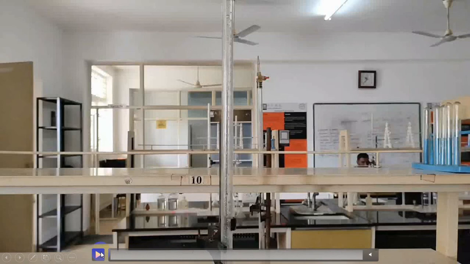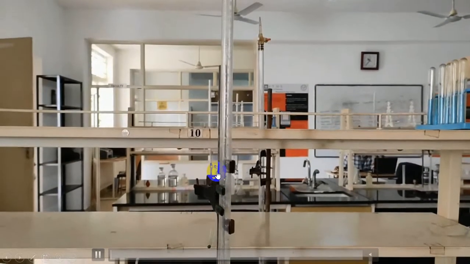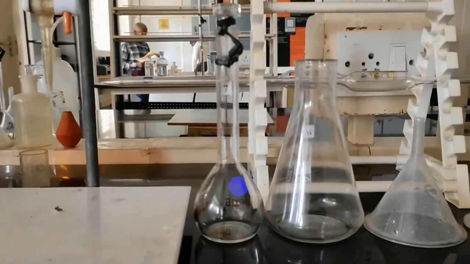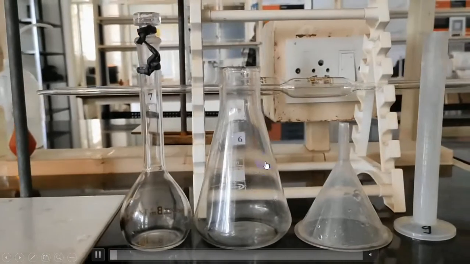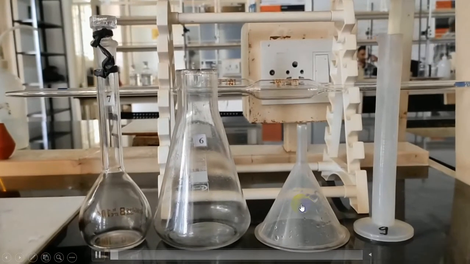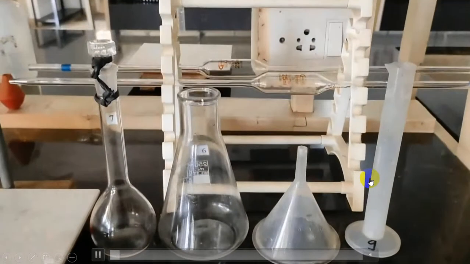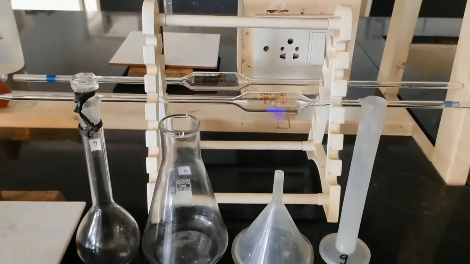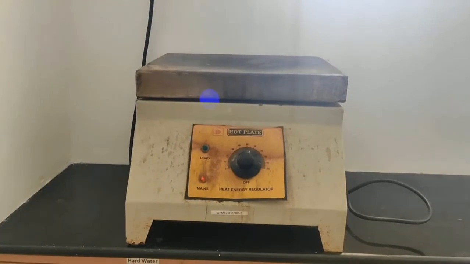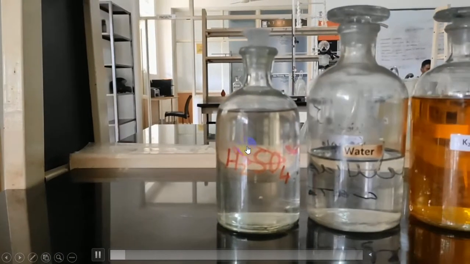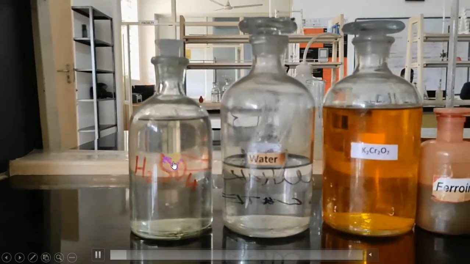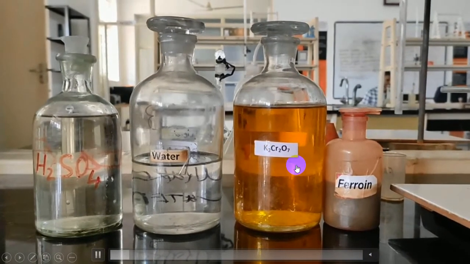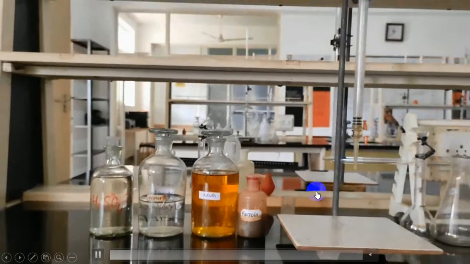Let us see the experimental demonstration. As usual, we need burette, standard flask, conical flask, funnel, measuring jar, pipette. We need a hot plate to boil the solution. We need H2SO4, water sample, standard K2Cr2O7, ferroin indicator.